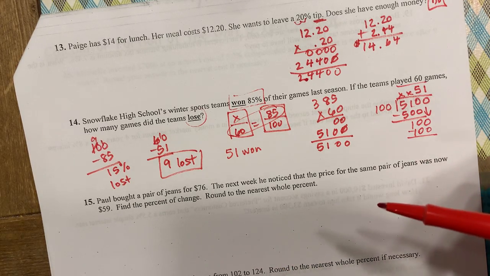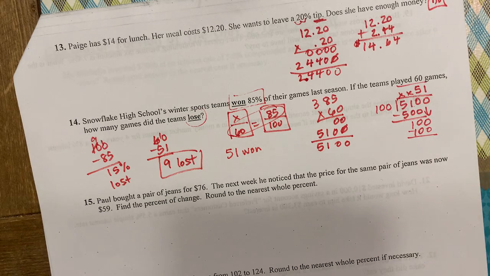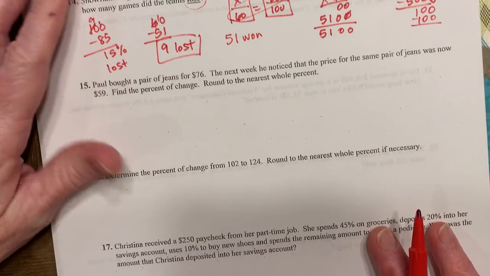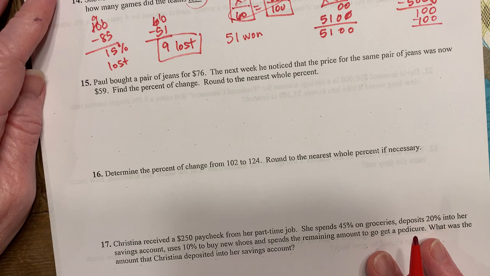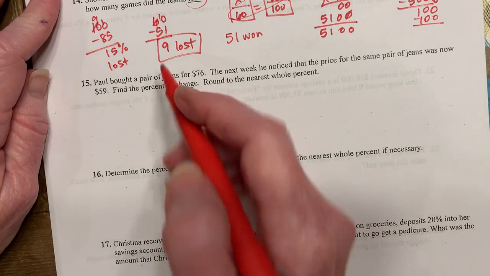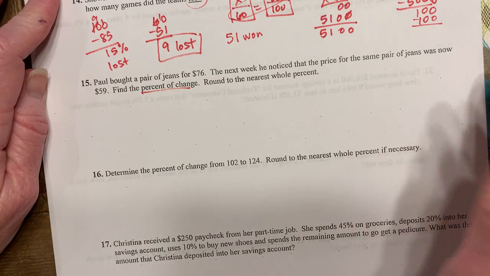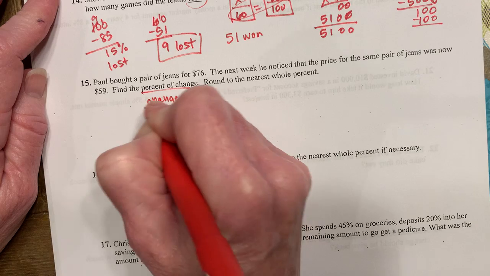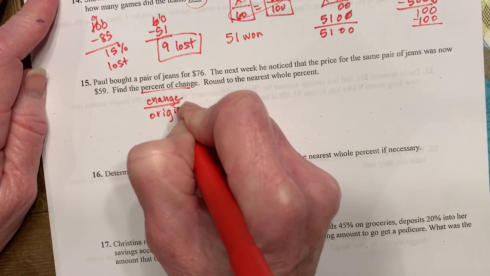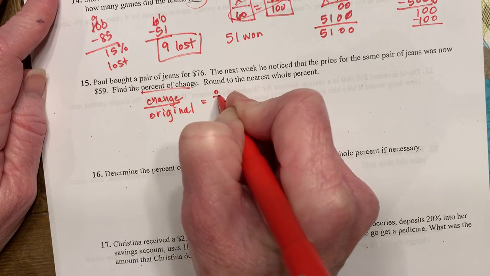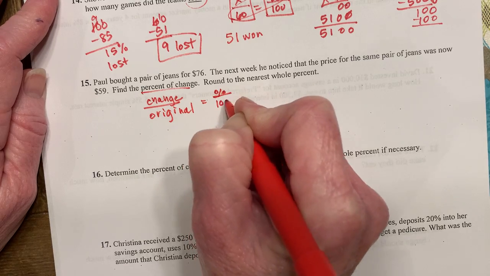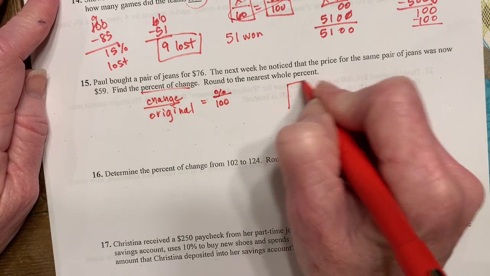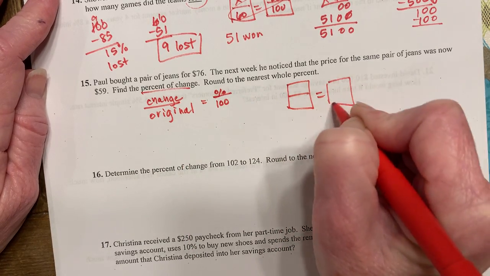15, Paul bought a pair of jeans for $76. The next week, he noticed that the price for the same pair of jeans was now $59. Find the percent of change, round to the nearest whole percent. All right, so percent of change, we use slightly different proportions. So remember, it's change over the original. And then on this side, we're still using percent over 100. Okay, so I can go ahead and start setting this up.